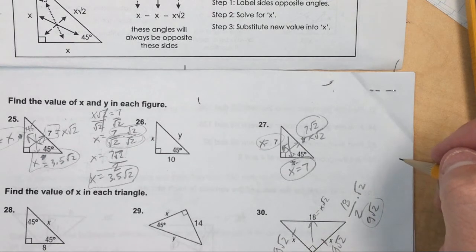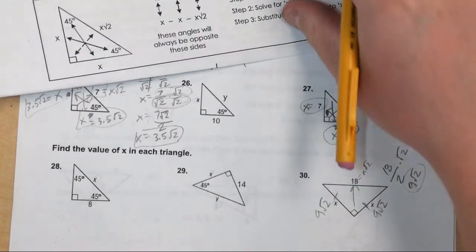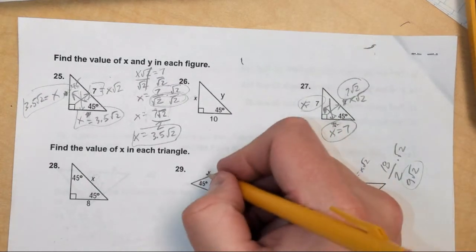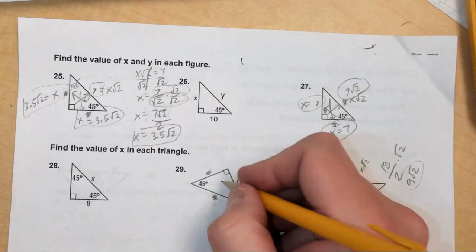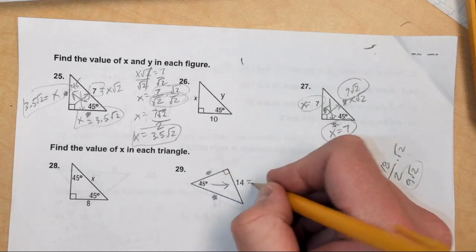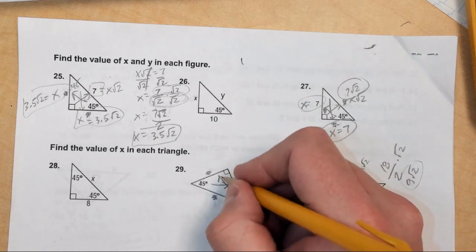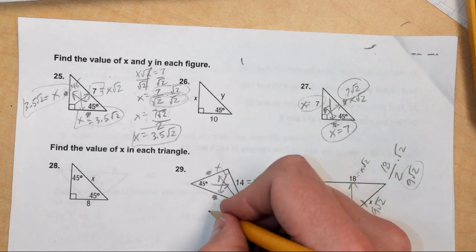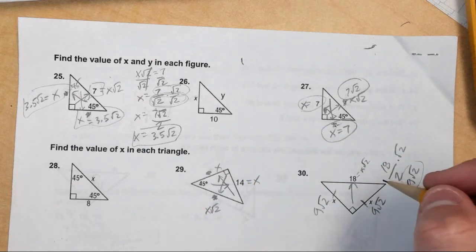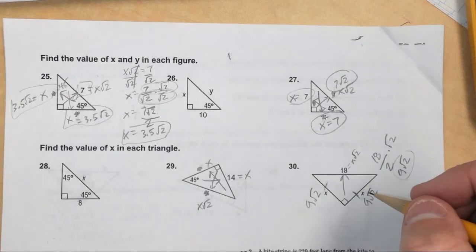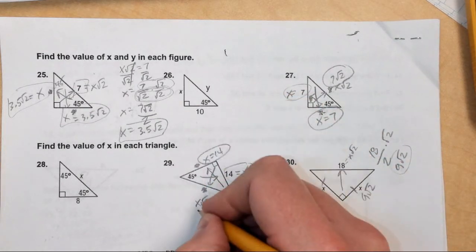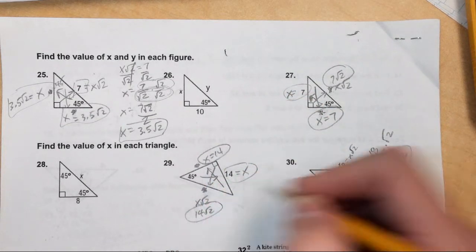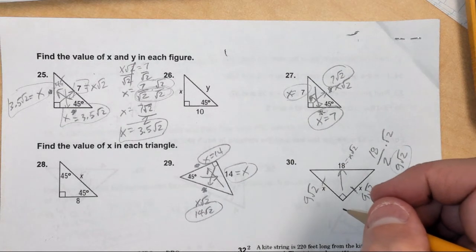And let's look at number 29, just because. 29 here, let's find the missing side. So let's cross out x and y. And notice, now I'm going to label the sides opposite the 45 as x, and then opposite the 90 is x square root 2. And my goal is to solve for x right now. And x right now is 14, so this side is going to be 14, and this side is going to be 14 square root 2. So that's the trick to the 45, 45, 90.